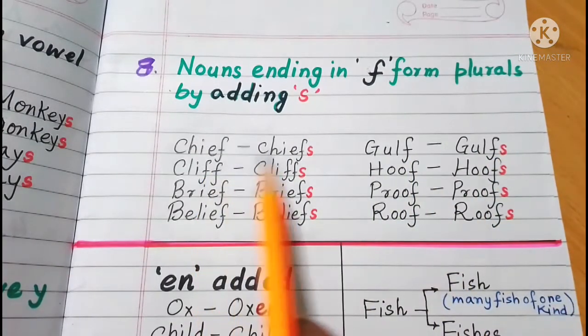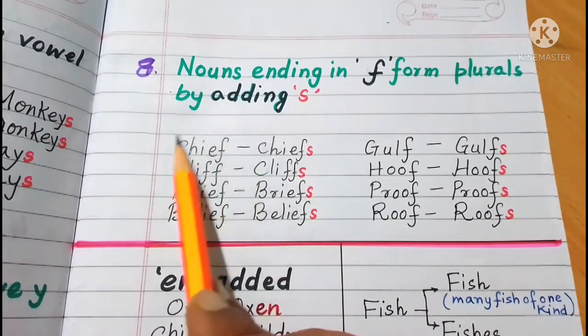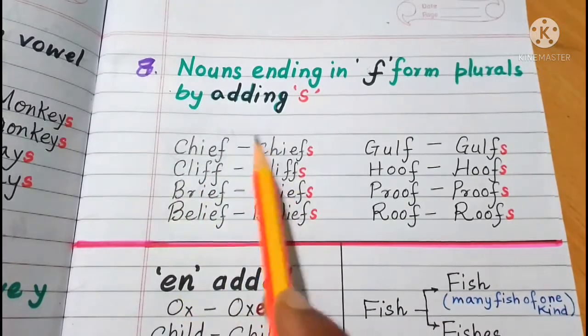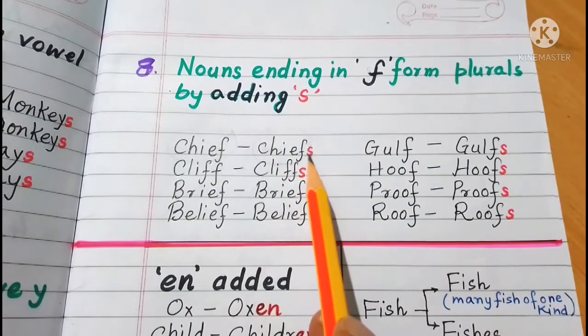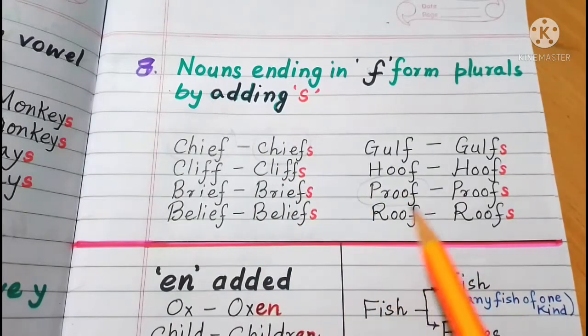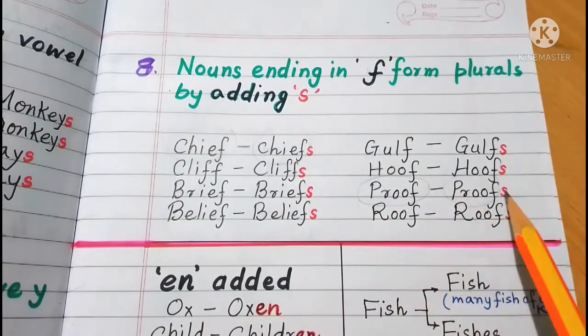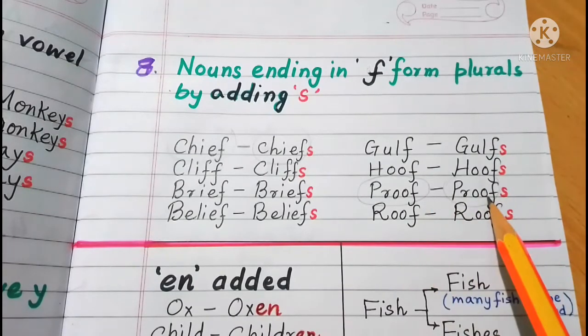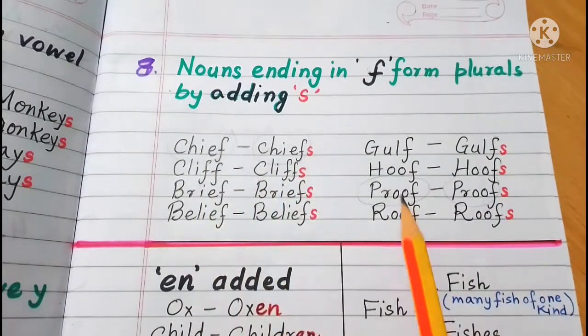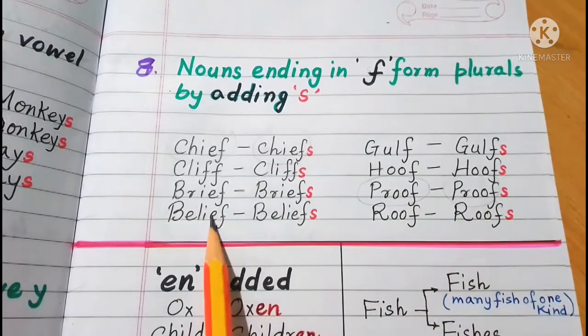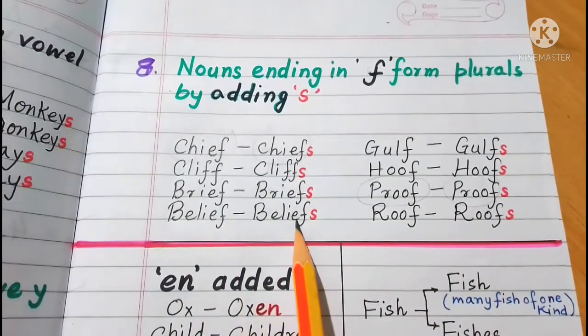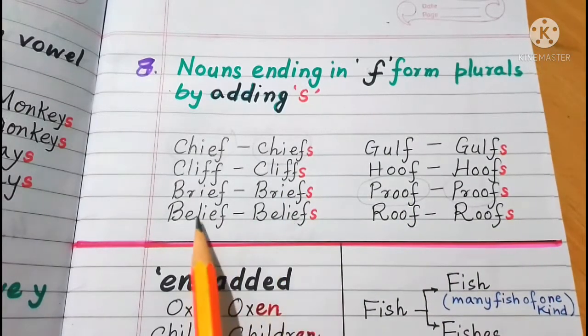So there is no change in the original word. If it is chief, chief is the same here also. Only the s is added to it. Proof is the same here. So you have only added s to make it plural. So chief becomes chiefs, proof becomes proofs, belief becomes beliefs without altering the original word.